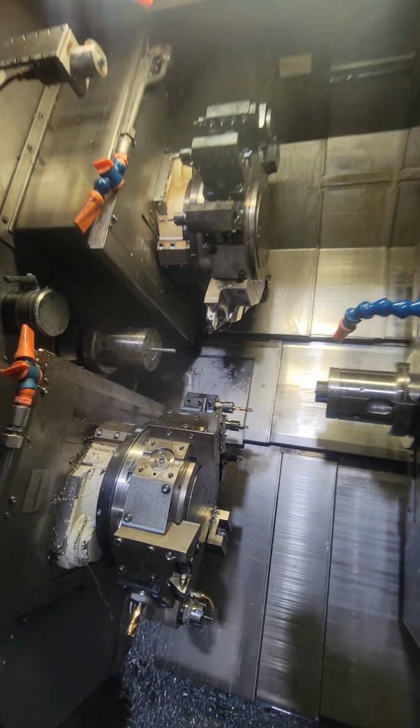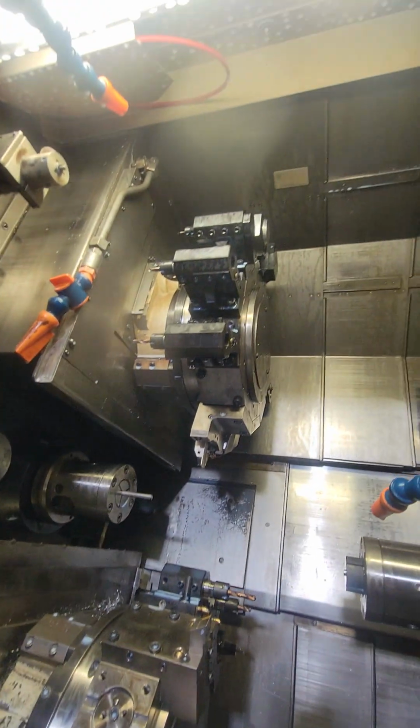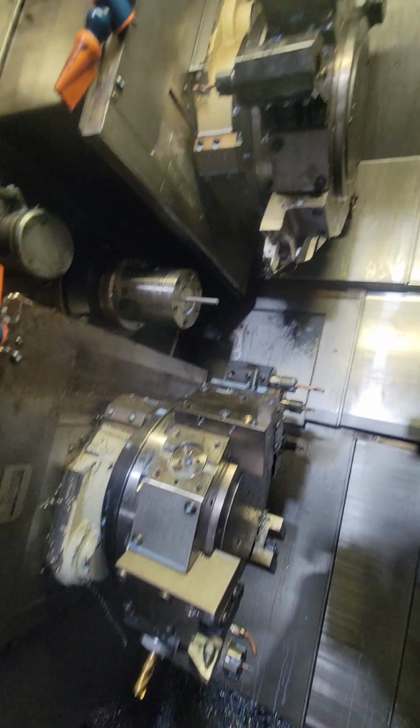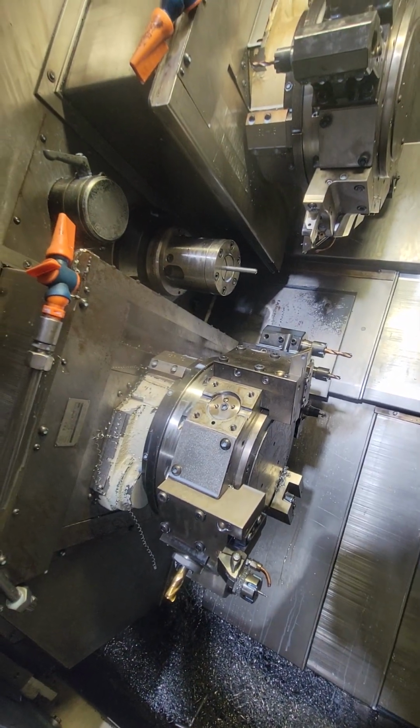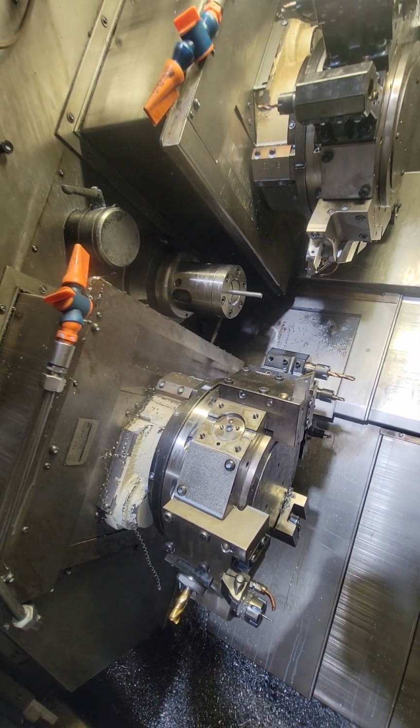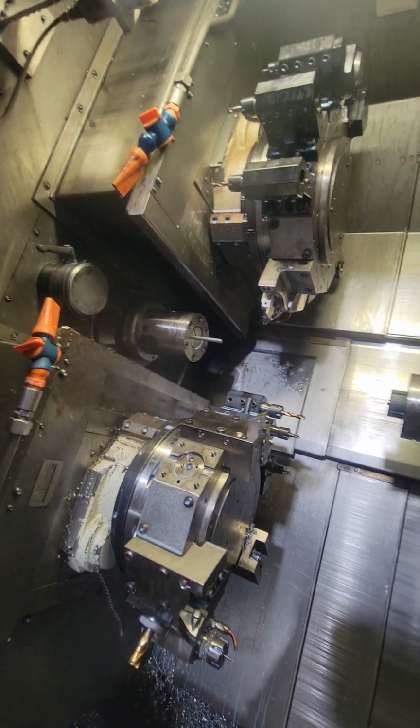What's up, guys? I am working on my Rapido. It is about 9 o'clock at night, and I'm going to make a little video about how to create your own custom M codes.